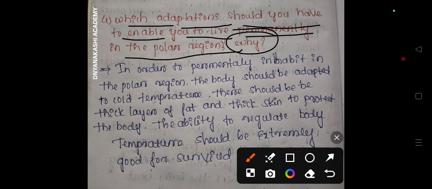Why? Like this question. And the answer is here. In order to permanently inhabit the polar region, the body should be adapted to the cold temperature. Why are polar region animals living there? Because the animal body should be adapted to the cold temperature.